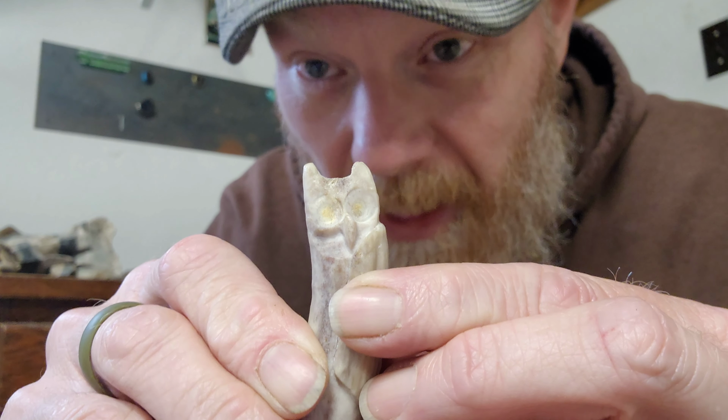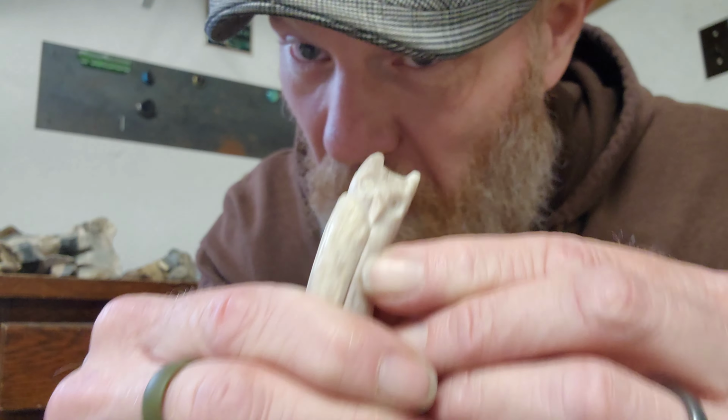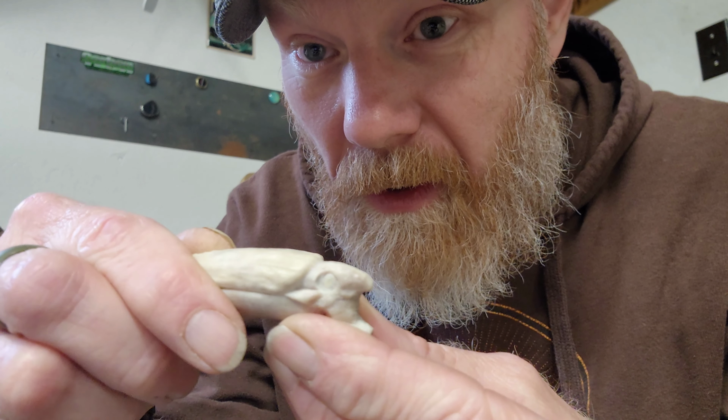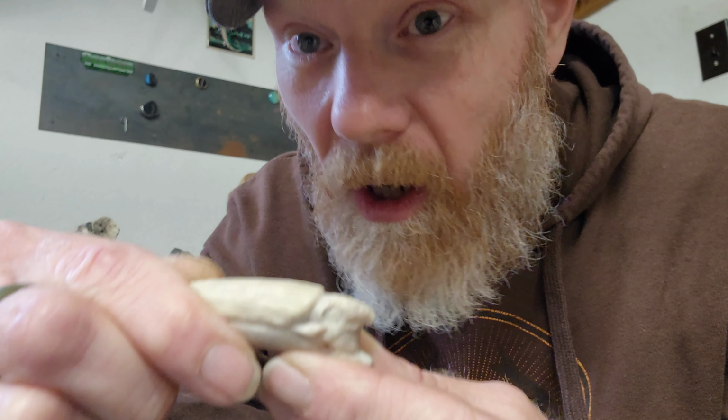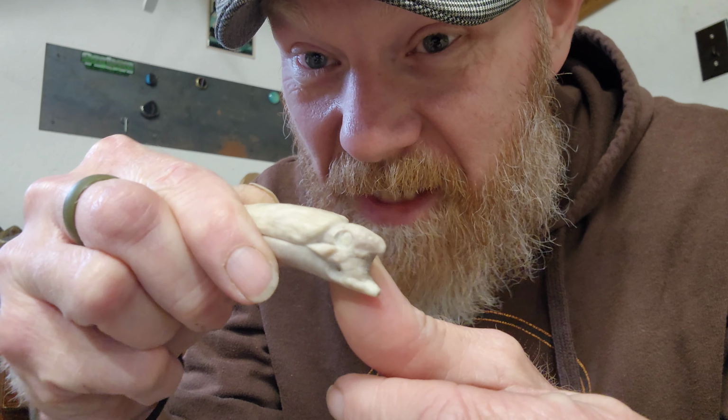I didn't make that. That just happened. That happened from carving the 2 owls. So the owls are the primary image. Those witch faces, secondary images. And you just use pareidolia to see them.